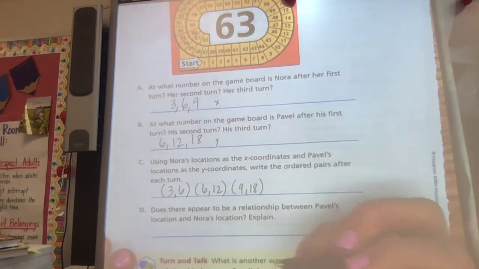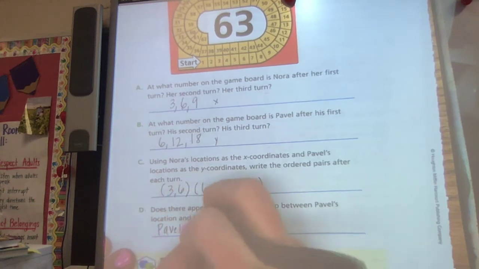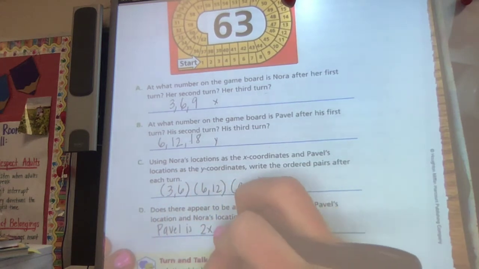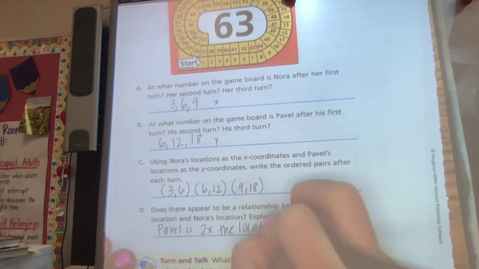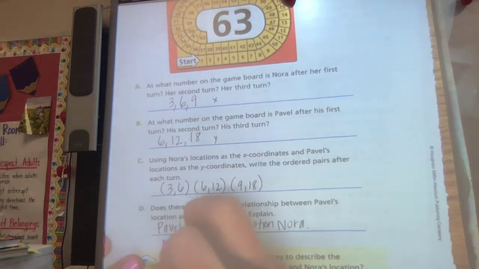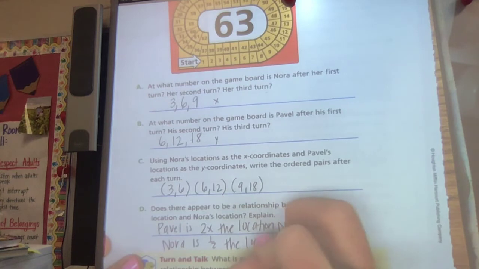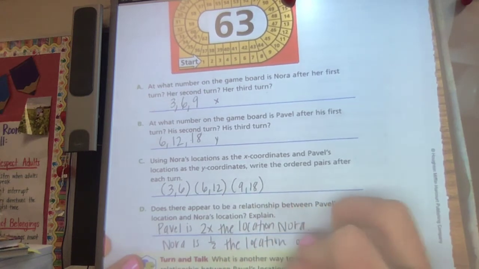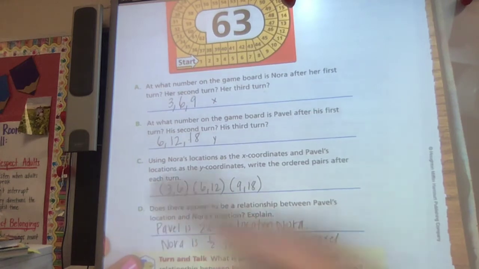You might say that Pavel is 2 times the location of Nora. Or you might say Nora is half the location of Pavel. Right? 3 times 2 is 6. Half of 6 is 3.